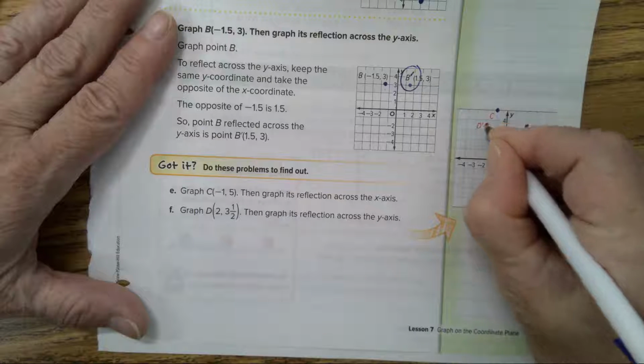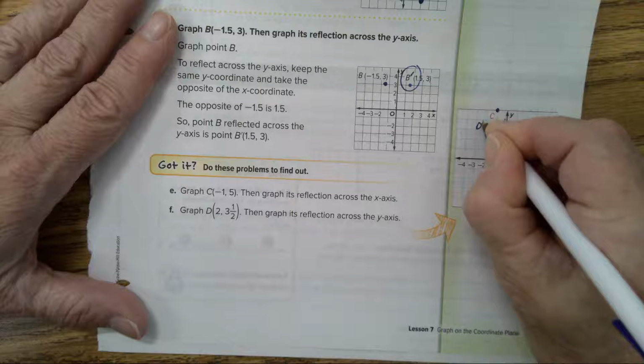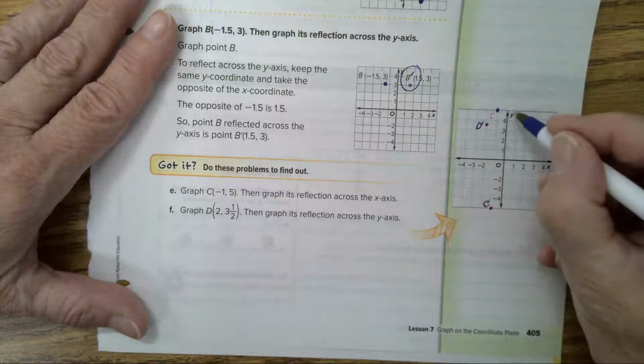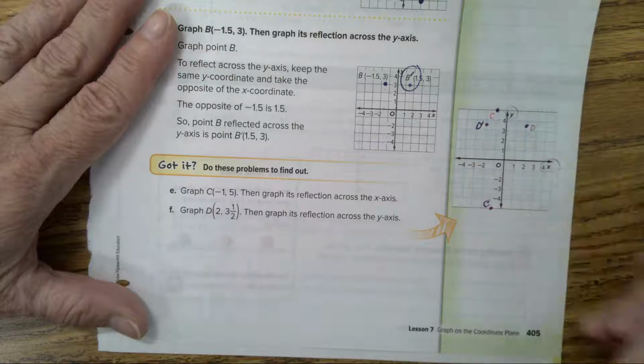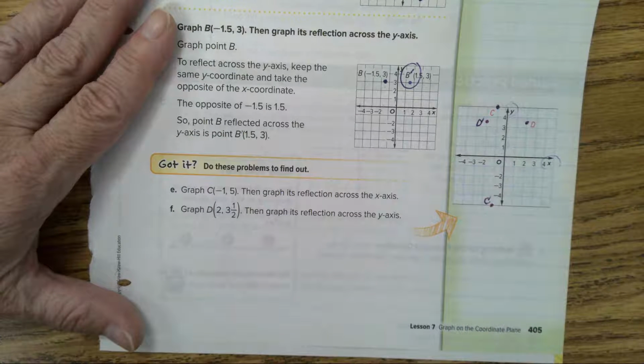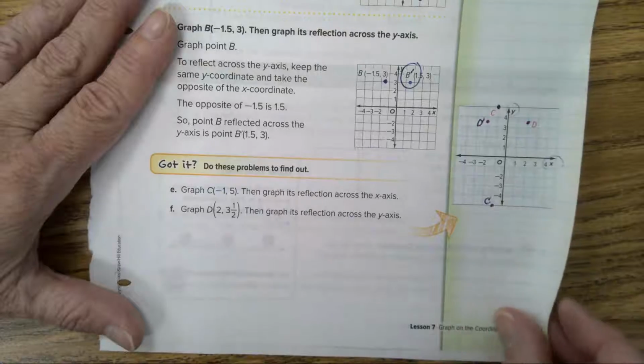Put a dot there, and D prime. And this time D reflected across the y-axis. And C reflected across the x-axis. Okay? Everyone good? Let's go on to page 406.